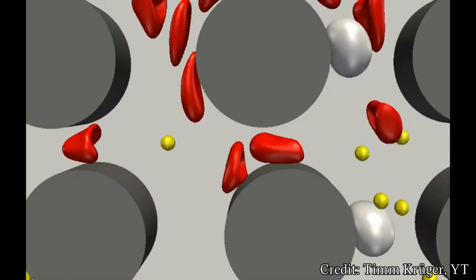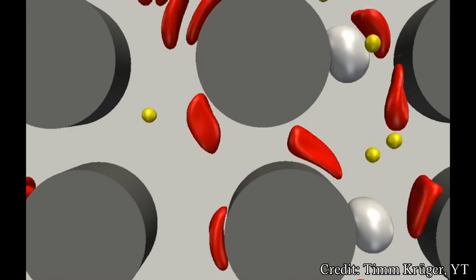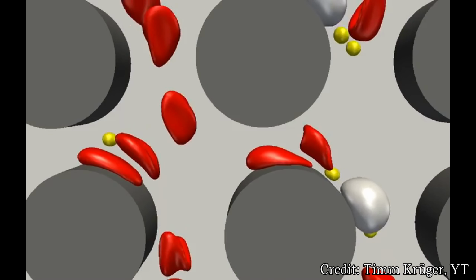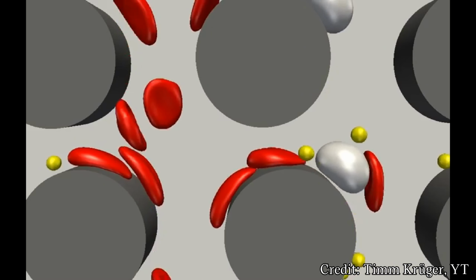To put it all together, the CFD model shows how white blood cells interact more with the pillar geometry, which constantly forces them to the right, while the smaller red blood cells exhibit a more randomized zigzag behavior. Problem solved.